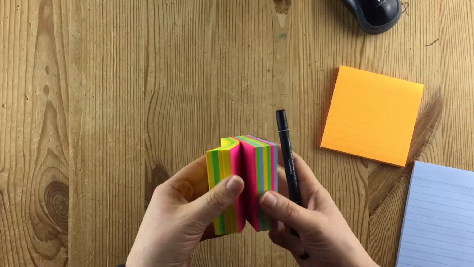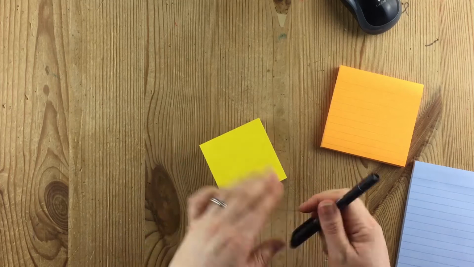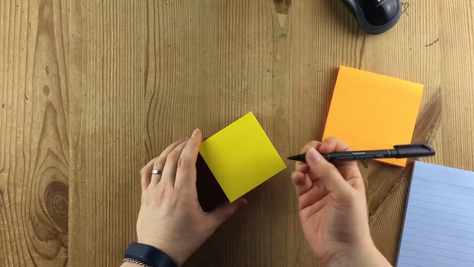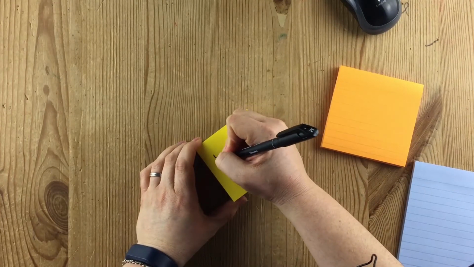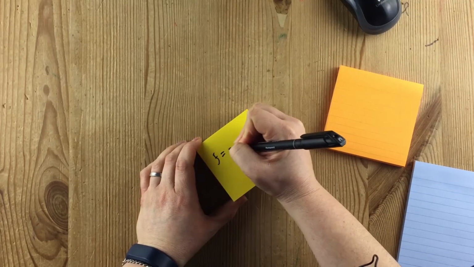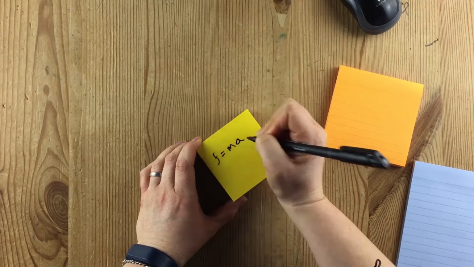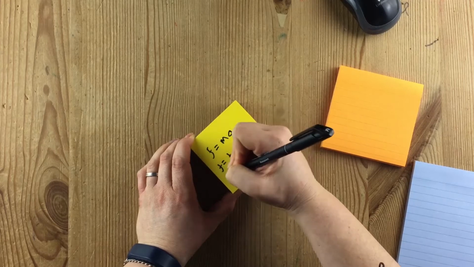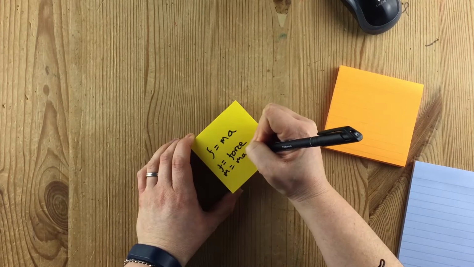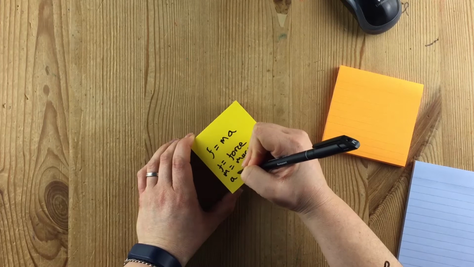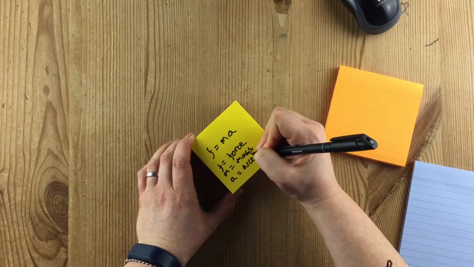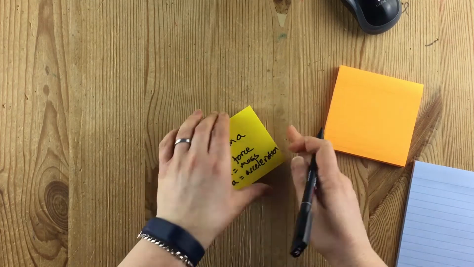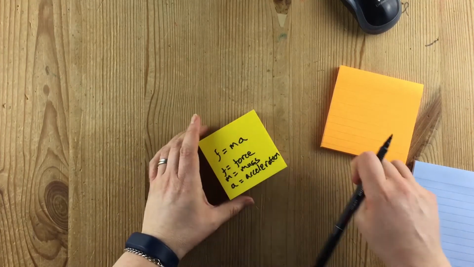So for example with these, you could choose a different colour for a different subject, and you could write important things that you need to remember on them, such as an equation, such as force equals mass times acceleration, where F equals force, M equals mass, and A equals acceleration. And put things like that, stick them around your mirror.